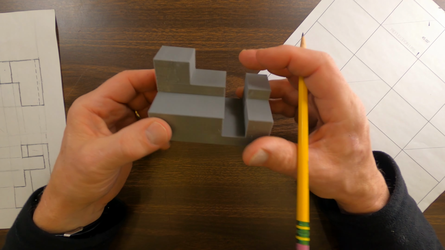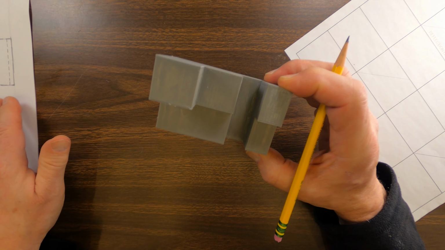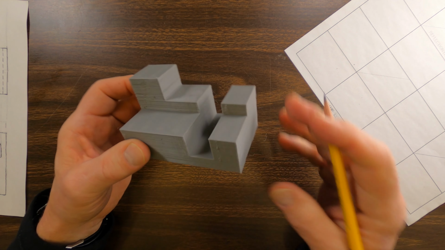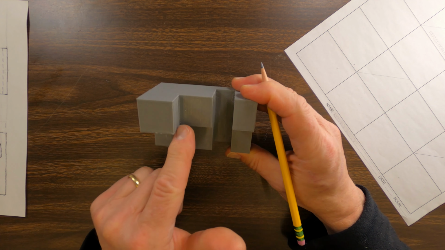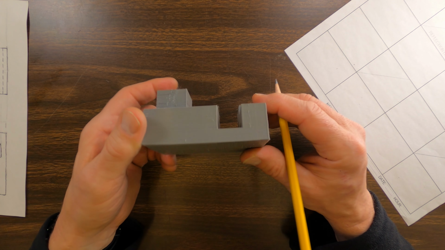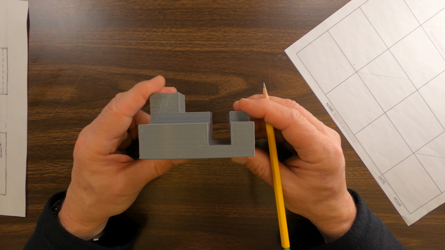Okay, the next image that we're going to draw is this object here. It's kind of an interesting object. It doesn't have a hole in it, but it has this cool channel going through it, kind of made up of little blocks here in the top. But overall, kind of an interesting shape. We're going to call this the front view.